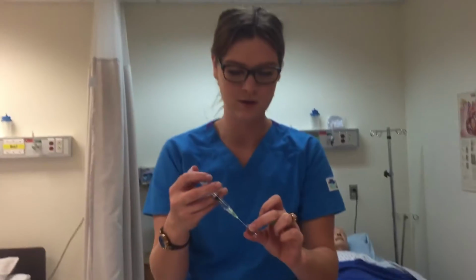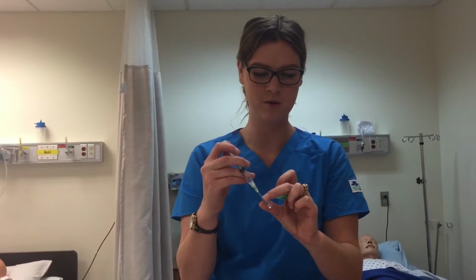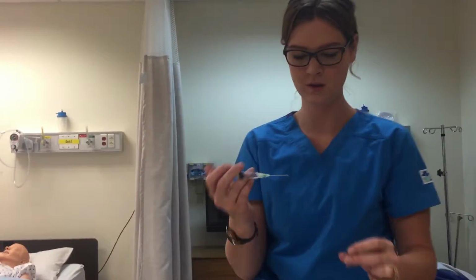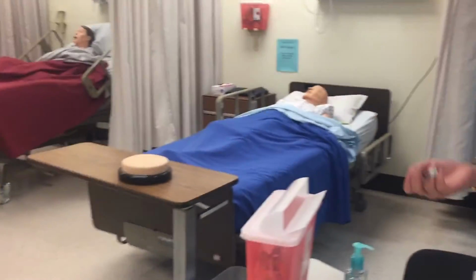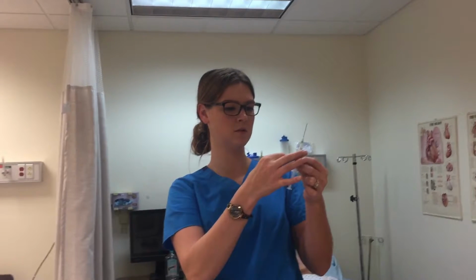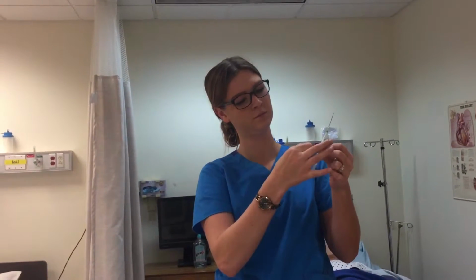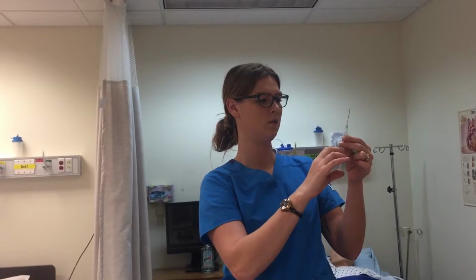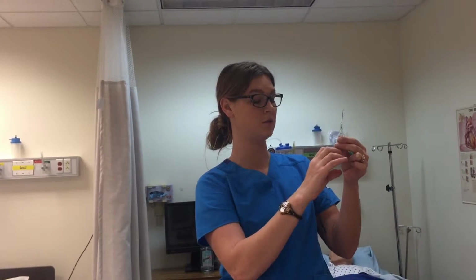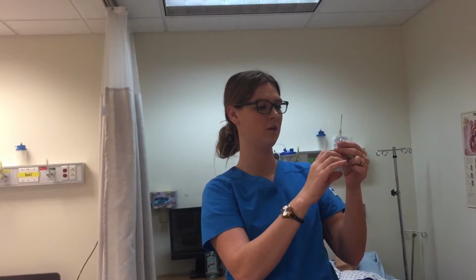And I might have to kind of angle it to get every last drop. Okay, so now this is empty. I'm going to dispose of this in the sharps container. I'm going to push up the air bubbles. Okay, the air bubbles are up. Push out all the extra air, which I got quite a bit of air.